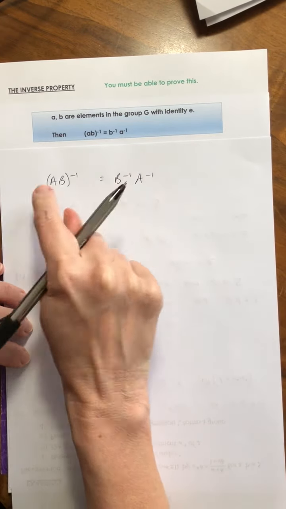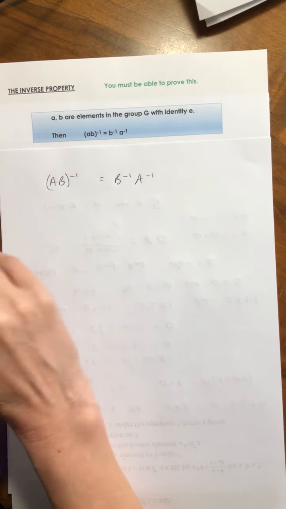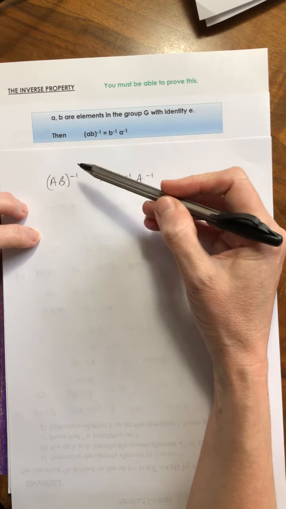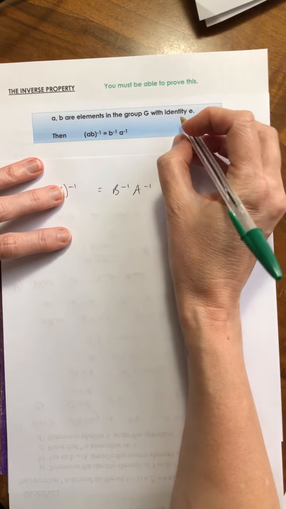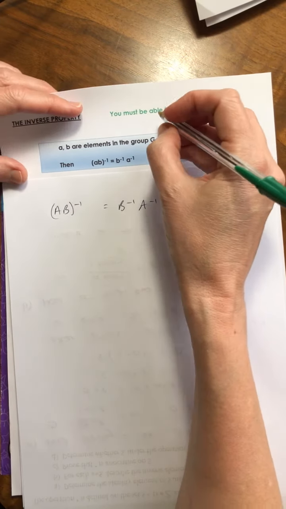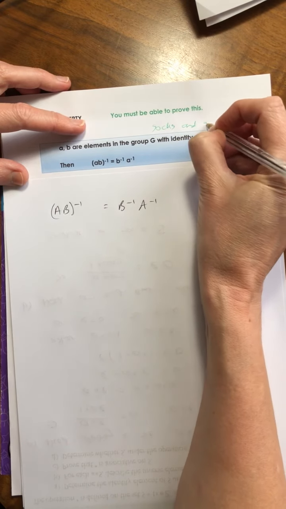You do the inverse of B and then the inverse of A. Apply them in that order. So, of course, it's a comparable thing. And this is sometimes, I think even in our textbook, known as the socks and the shoes property.